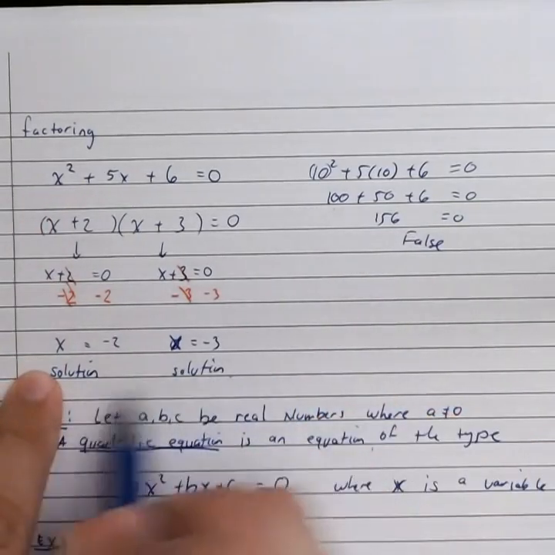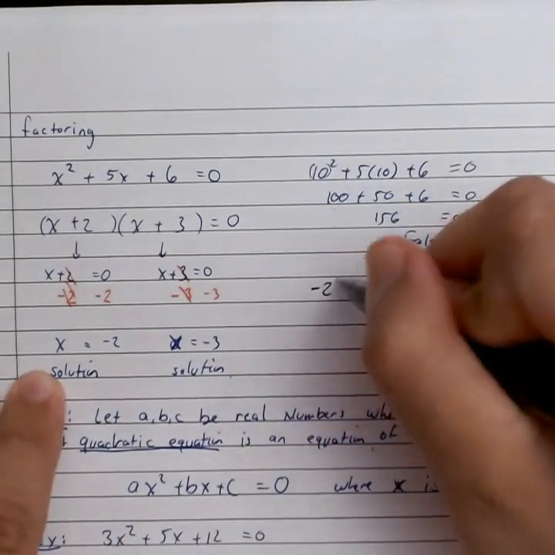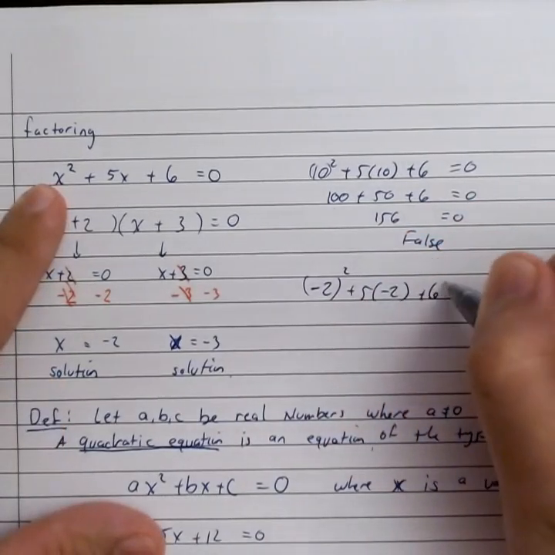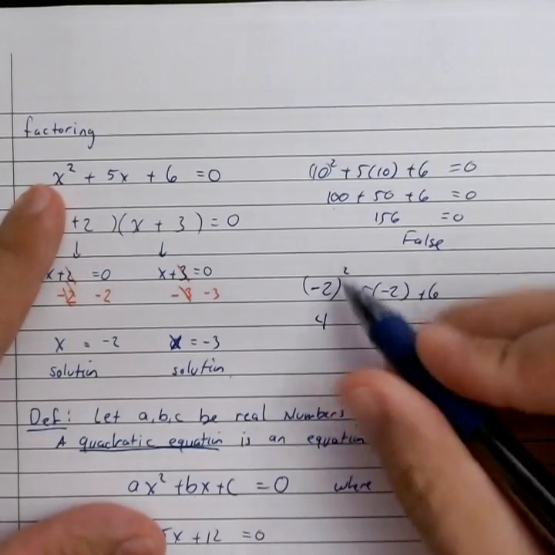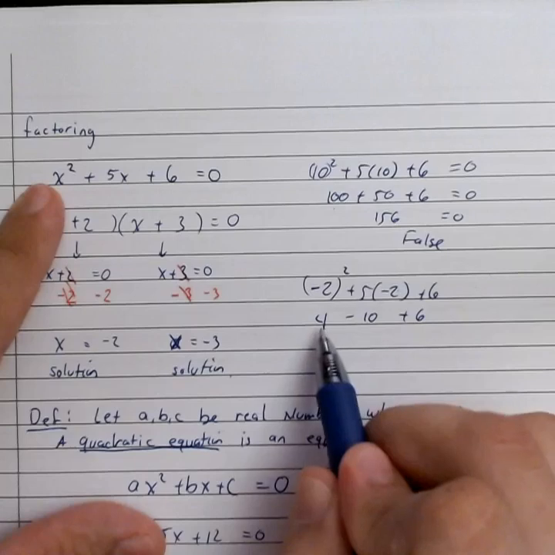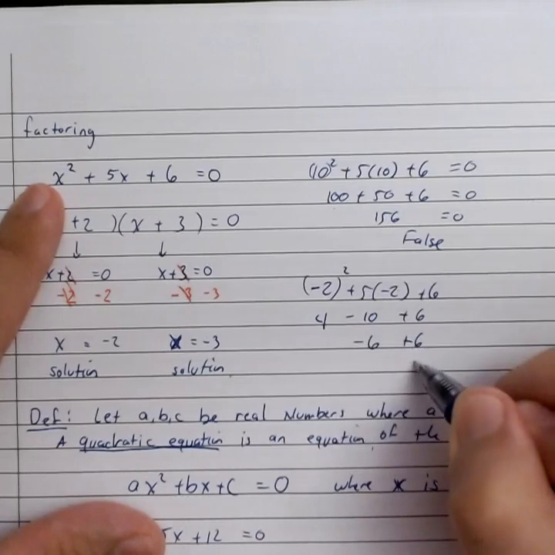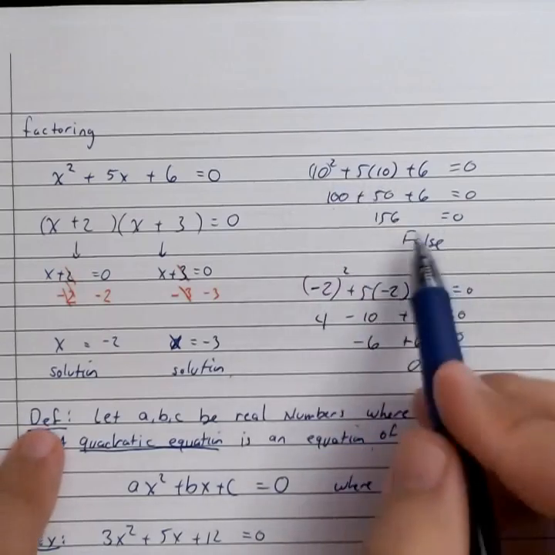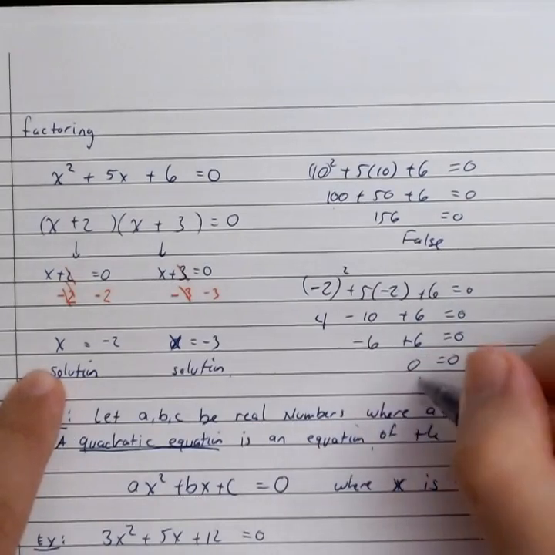However, if I plug in a solution, let's see what happens. If I have negative 2 squared, plus 5 times negative 2 plus 6. Well, that's positive 4. Negative 2 times negative 2 is positive 4. 5 times negative 2, that's negative 10, plus 6. That's 4 minus 10 is negative 6. And then negative 6 plus 6 is equal to 0. Oh, yeah, that works. If I plug in most numbers, I get something that's false. But if I plug in a solution, I actually get a true statement. That's what a solution means.